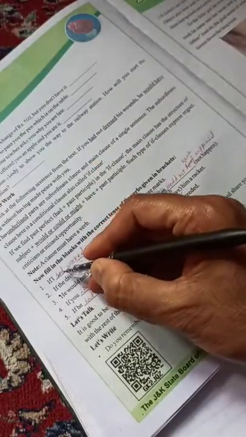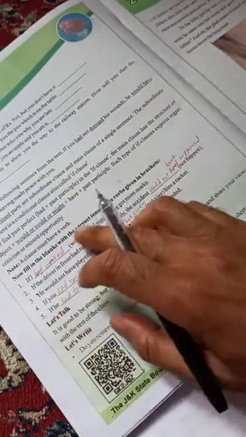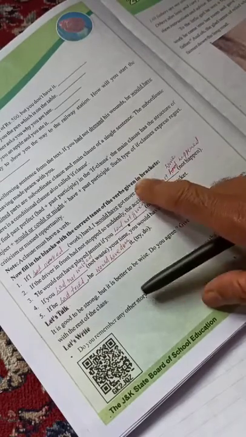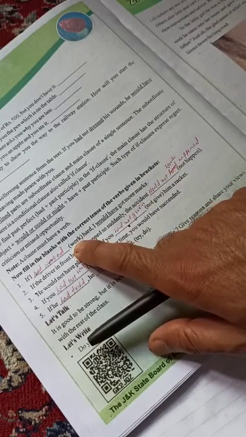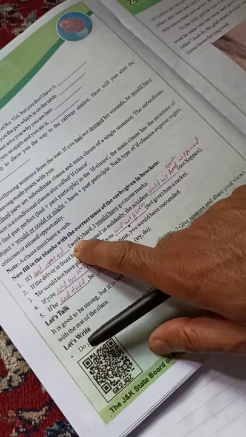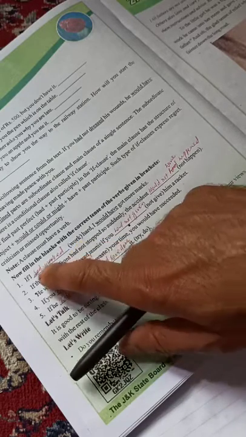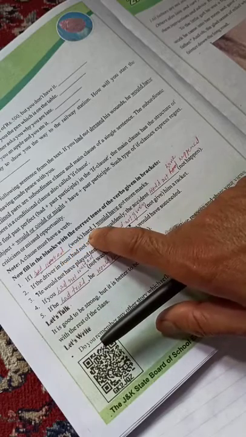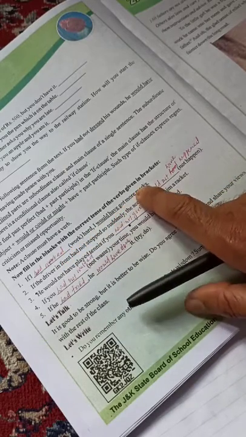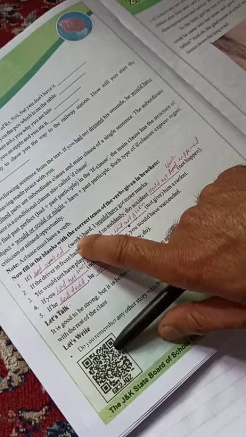Now let's see here. Fill in the blanks with correct verbs given in the brackets. We have been given the verbs in the brackets, and we have to fill the examples. If I dash dash hard, I would have got more marks, and the verb is work.